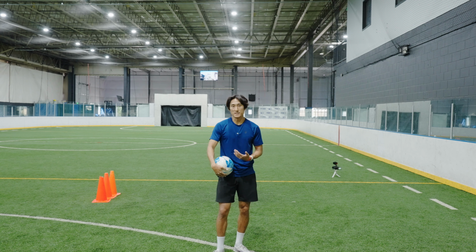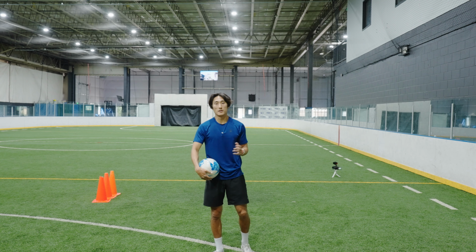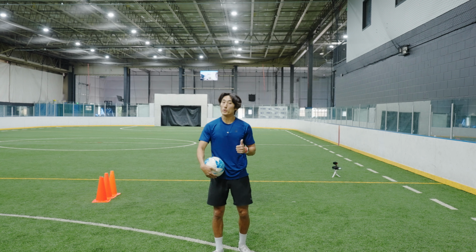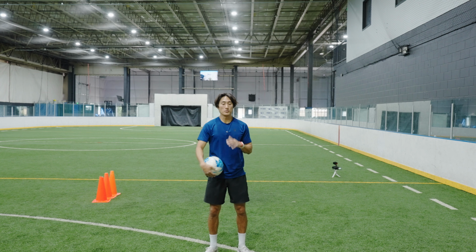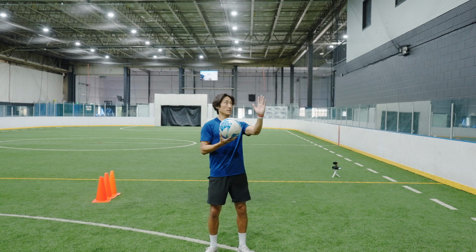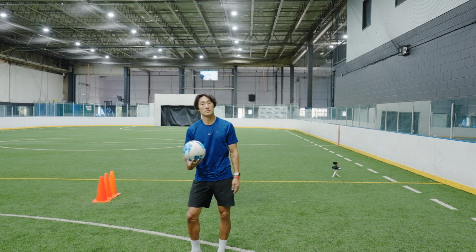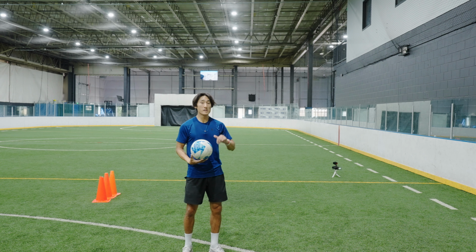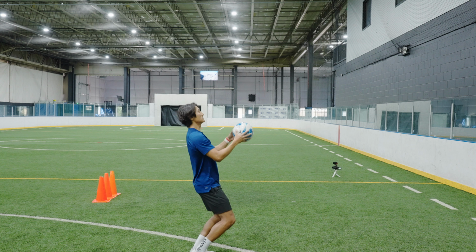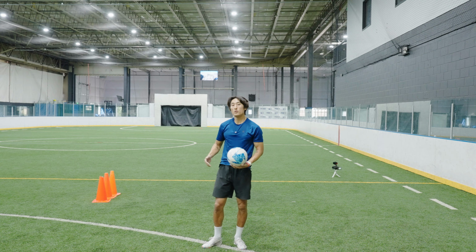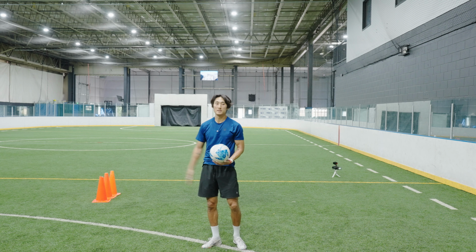Next one is going to be our chest. There's two ways to do it. Again, can you turn your chest on the first touch to get into the new space? Or are you going to just control it as it comes, get your body in between and take the second touch to get out? And if the ball's coming at you at really high pace, you might even tilt backwards to send the ball behind. Of course, you would only do that if you know you have plenty of space on the other side.